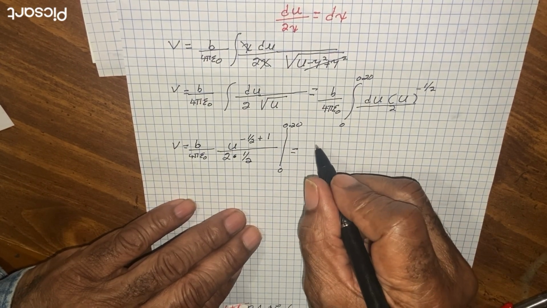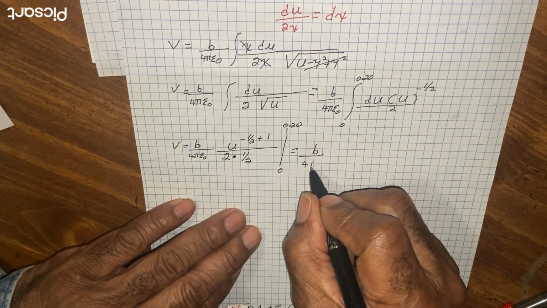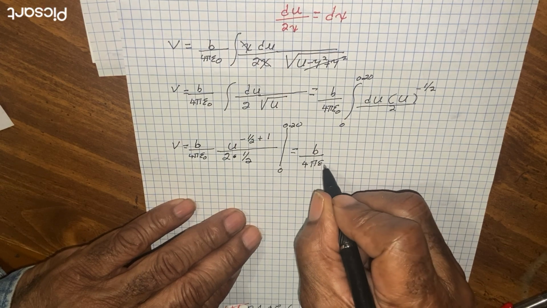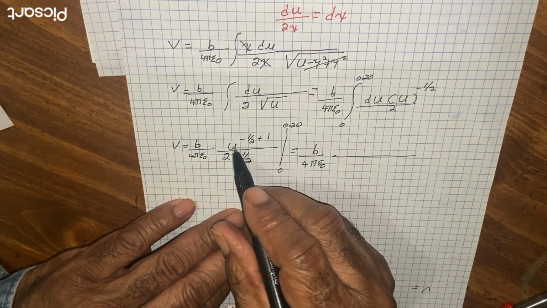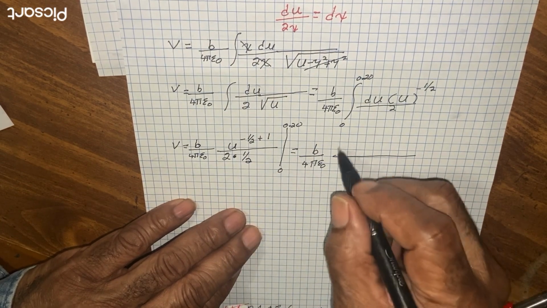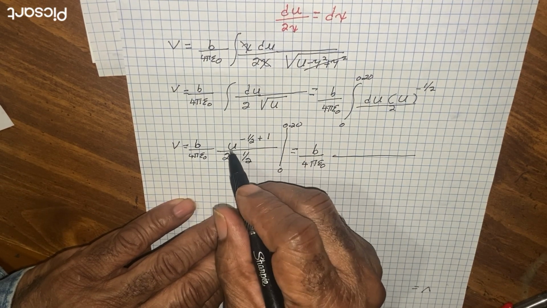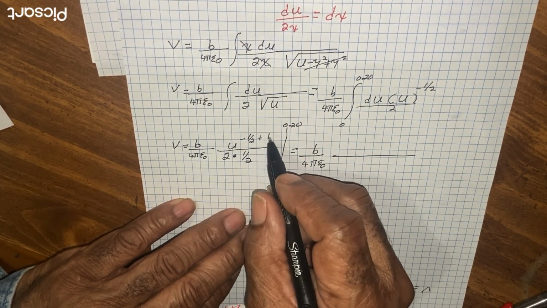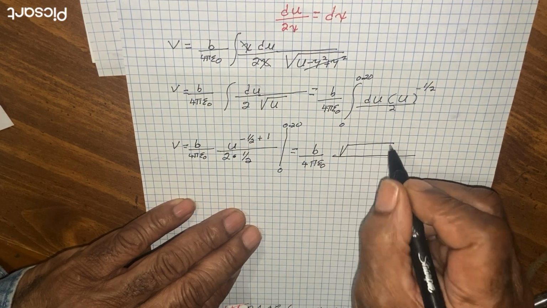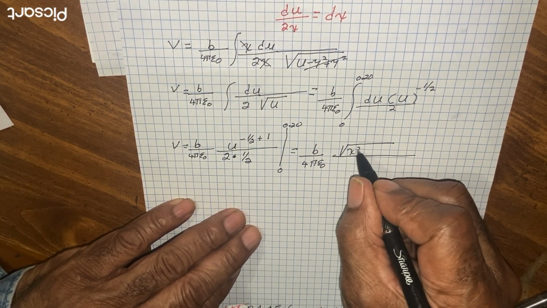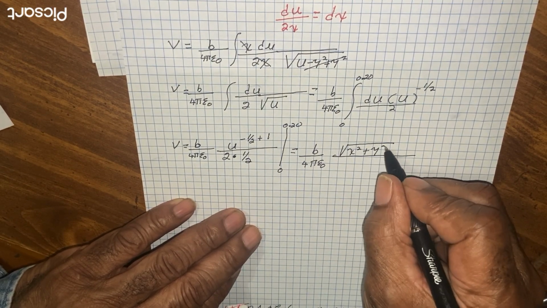This is b over 4 pi epsilon naught. This u is the square root. We can put it back because it's just u to the 1/2. So that's the square root of x squared plus y squared.